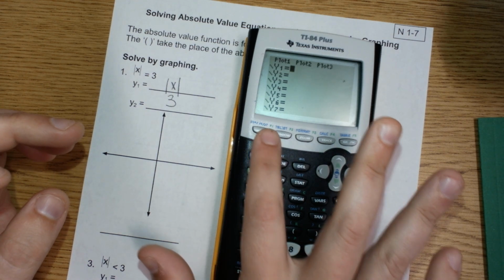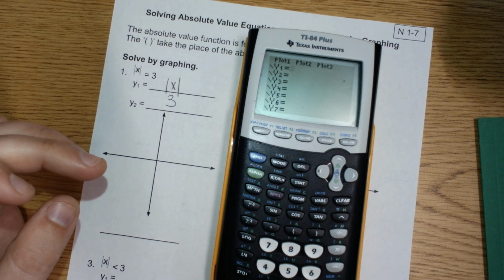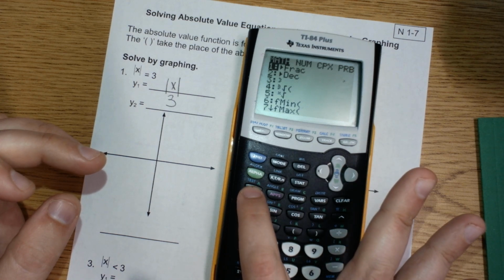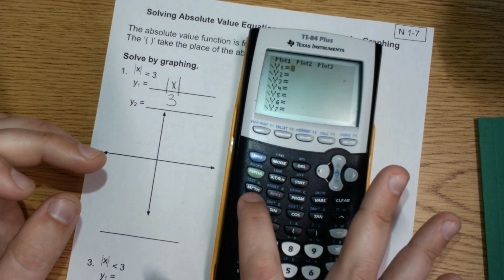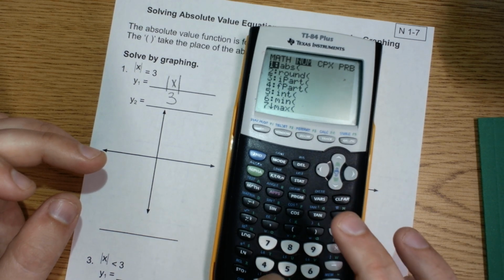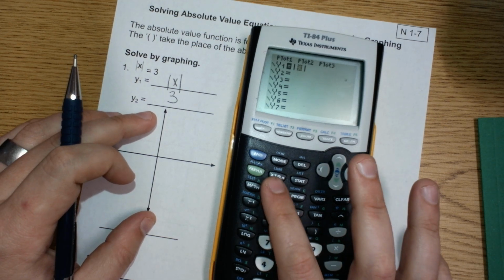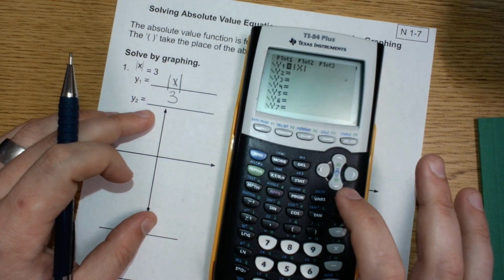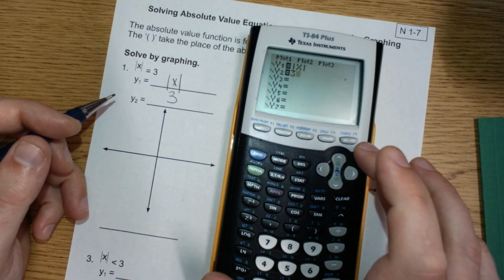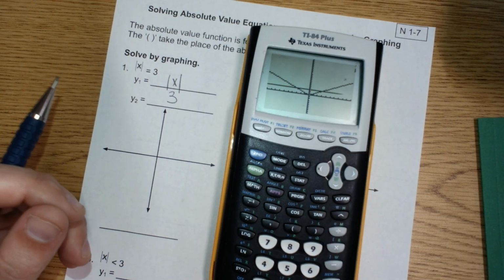So first I pushed y equals, and then I need to get the absolute value designation in there. So I'm pushing the math button, so going from y1, I push math, go over to the numbers, and 1 is absolute value. From there I can just enter in an x. Then for my y2, I'll put a value of 3. And we should get a graph that looks like that.